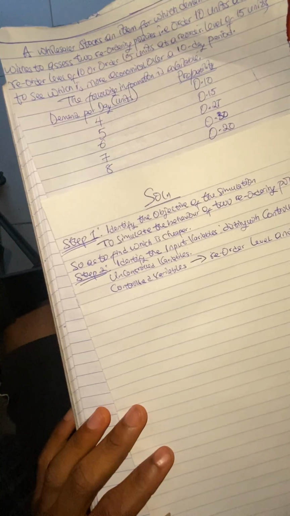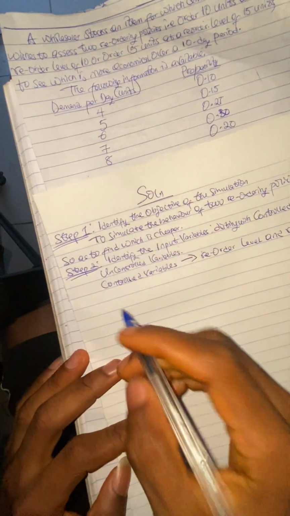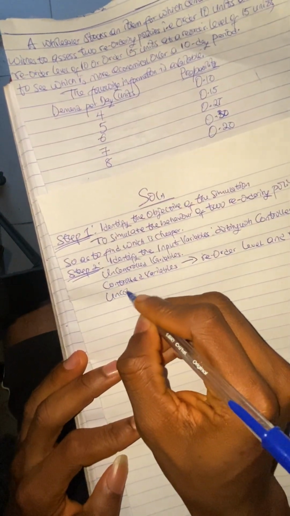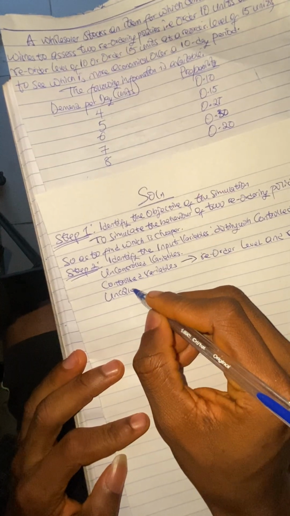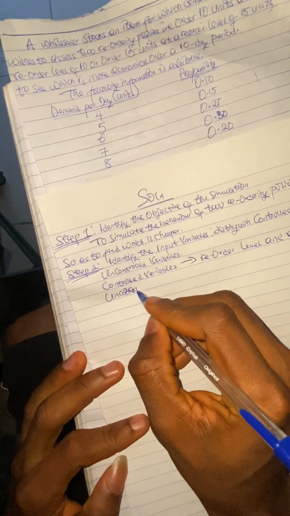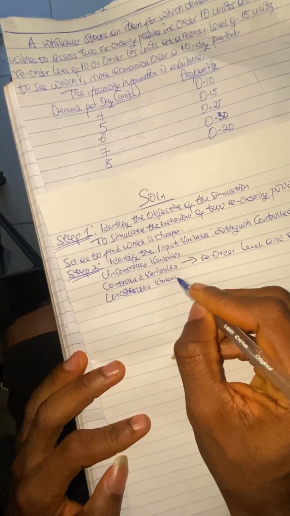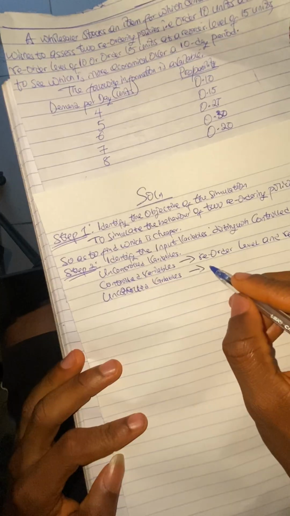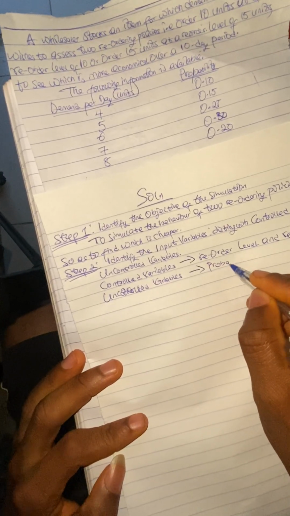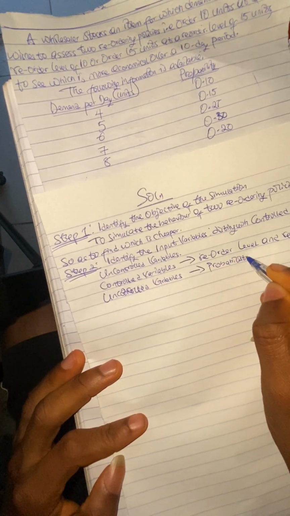Boss, hold on, sir. And then we'll now look at our uncontrolled variables, such as our probabilistic demand.